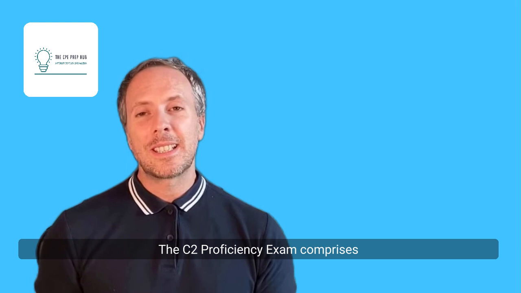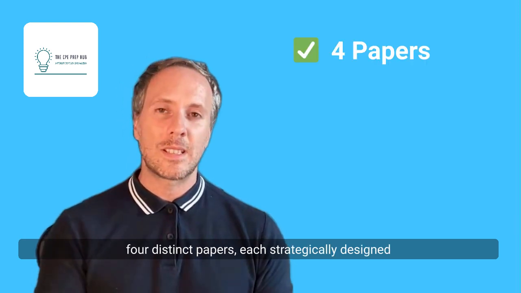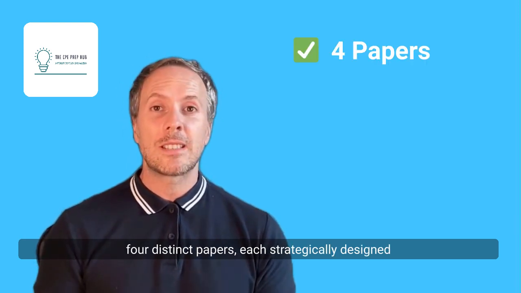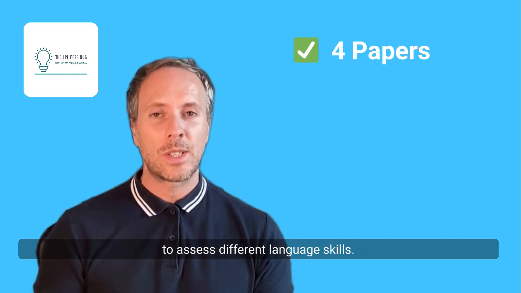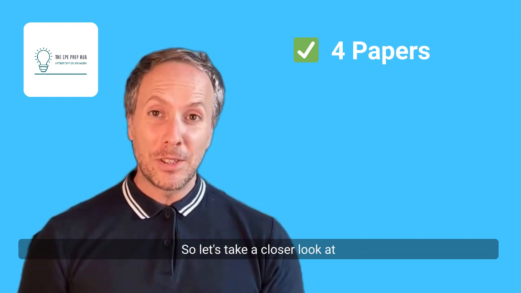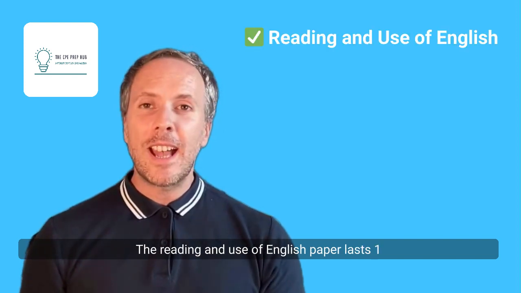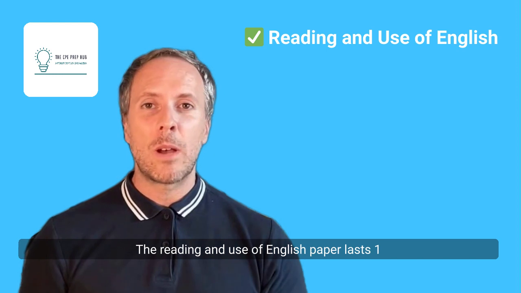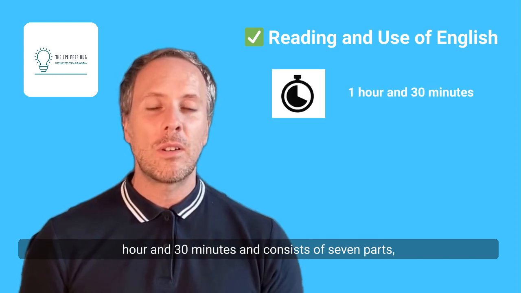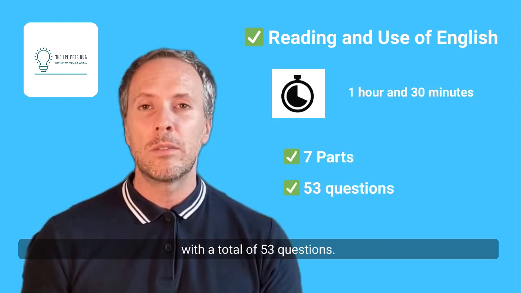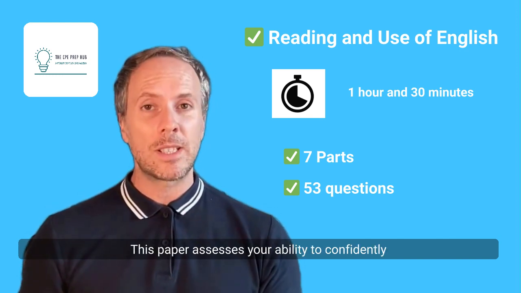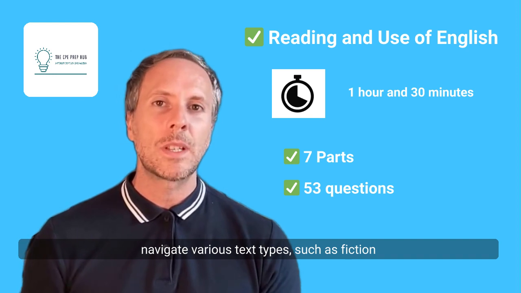The C2 Proficiency exam comprises 4 distinct papers, each strategically designed to assess different language skills. So let's take a closer look at what you can expect in each paper. The reading and use of English paper lasts 1 hour and 30 minutes and consists of 7 parts with a total of 53 questions. This paper assesses your ability to confidently navigate various text types, such as fiction and non-fiction books, journals, newspapers, and manuals.